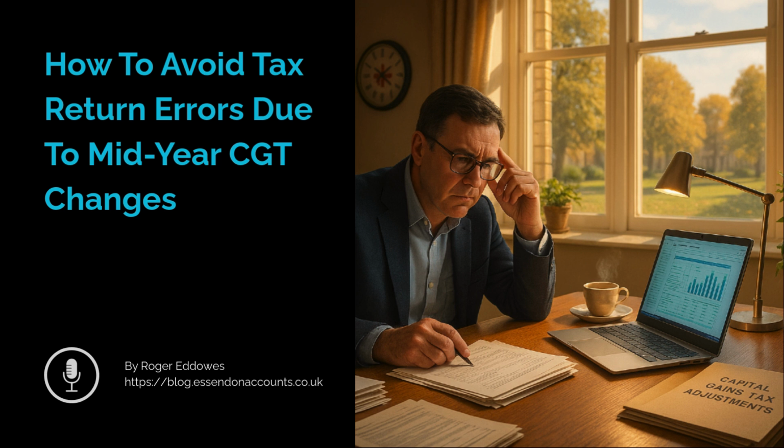These mid-year shifts often cause tax return errors due to CGT changes when multiple disposals span both periods. Some self-assessment calculations still apply the pre-30th of October rates to later disposals, unless a manual adjustment is made. HMRC has released an online calculator to determine the extra CGT due. But omission or misentry of the adjustment is creating tax return errors due to these capital gains tax changes.